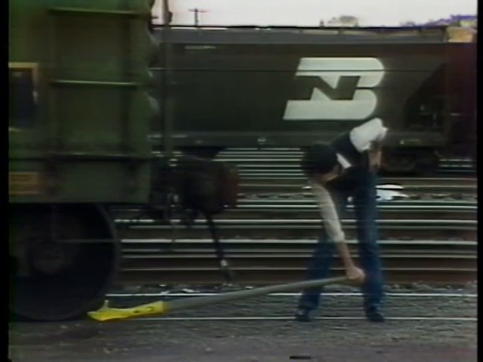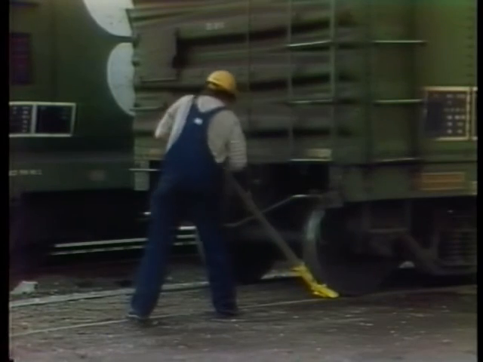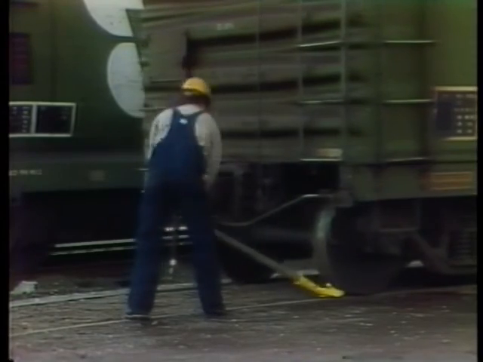But before you take advantage of a mechanical advantage, make sure no one else has an advantage by taking advantage of you.